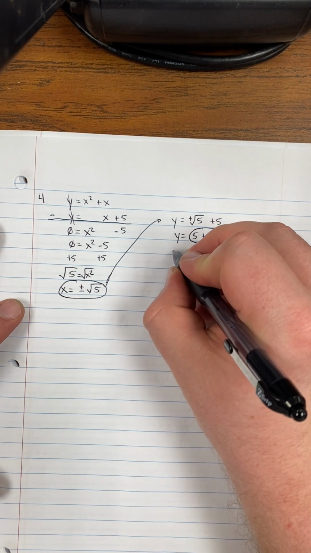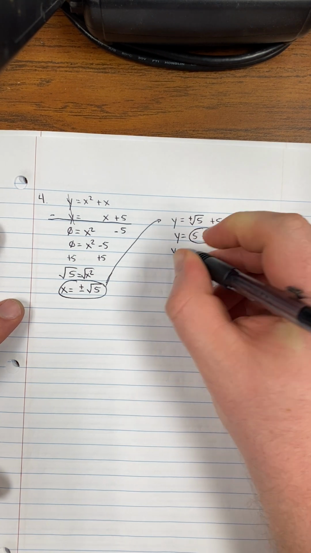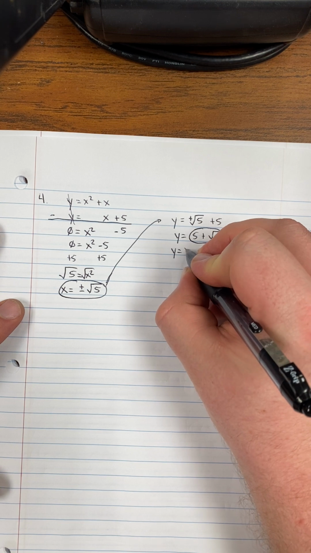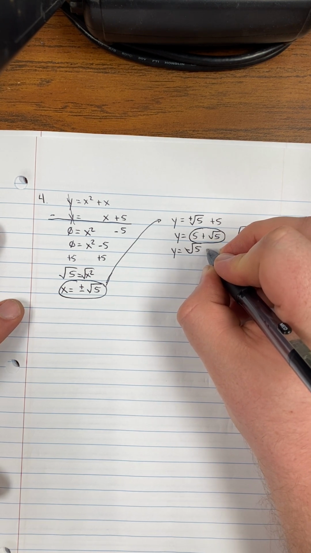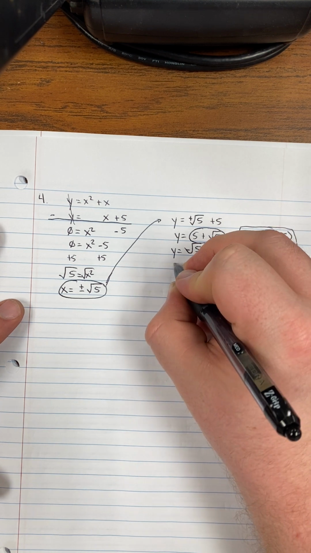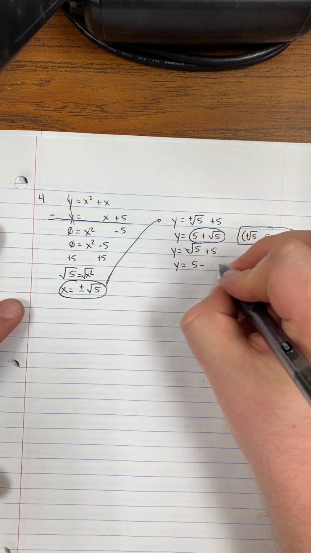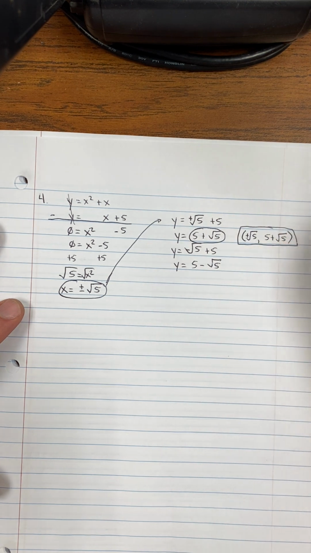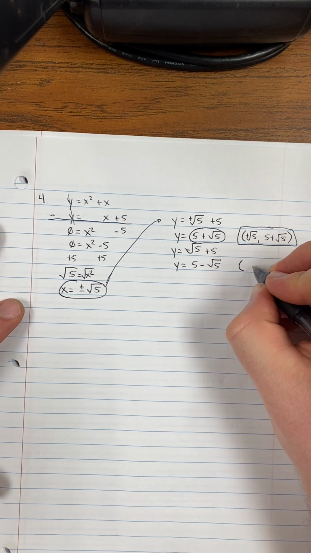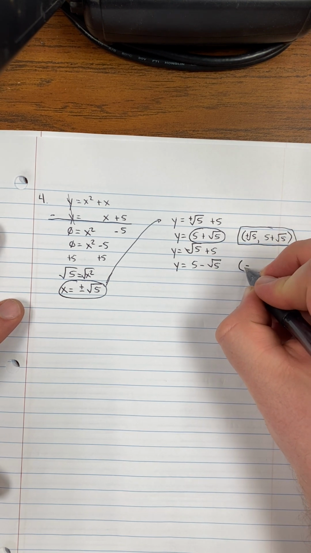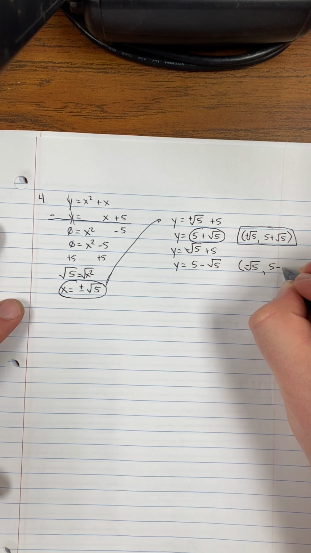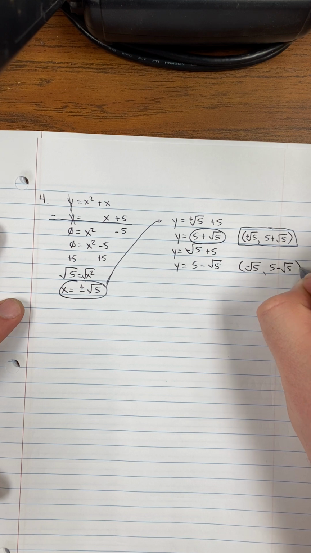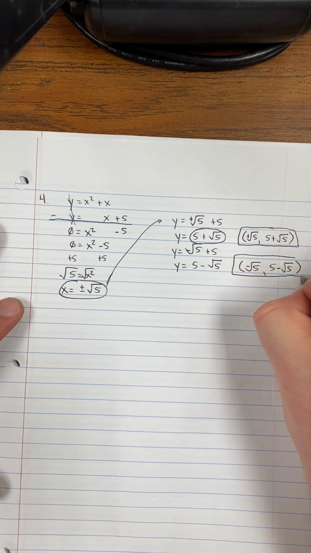Okay, next up, I got my second equation. In this case, I've got the negative square root of 5, and then I've got plus 5 still. So that gives me 5 minus the square root of 5. Okay, so for my second answer, I have the negative square root of 5 and 5 minus square root of 5.